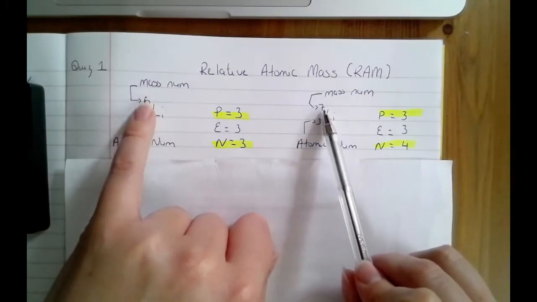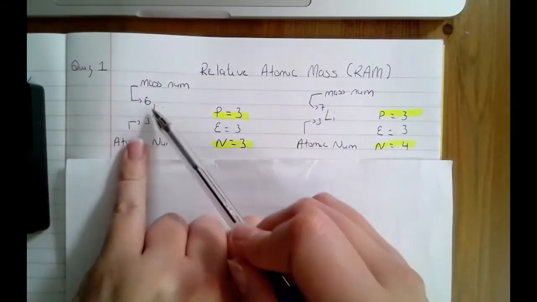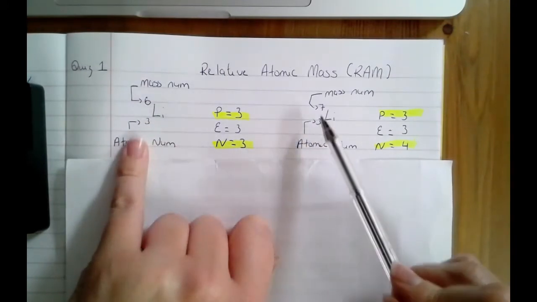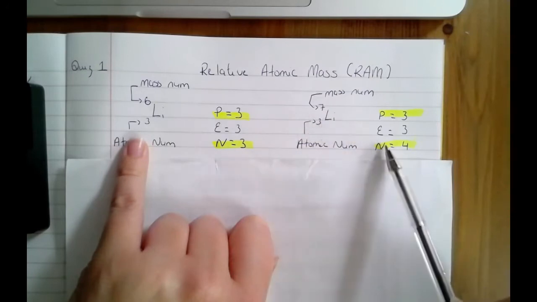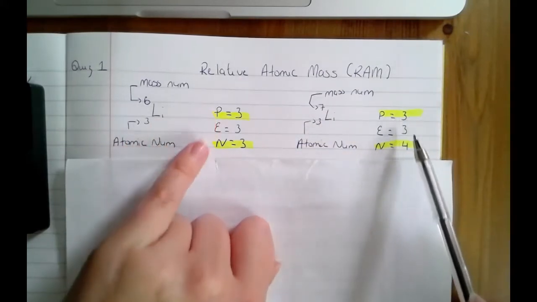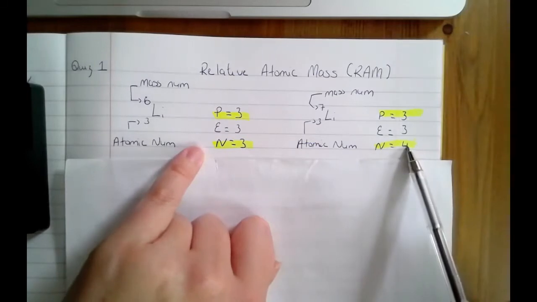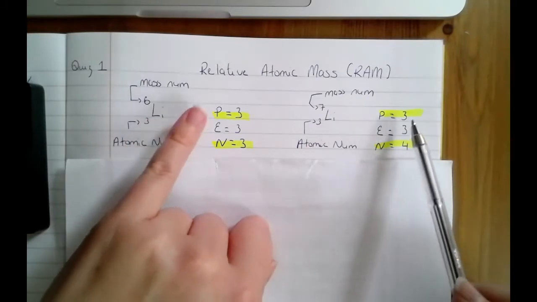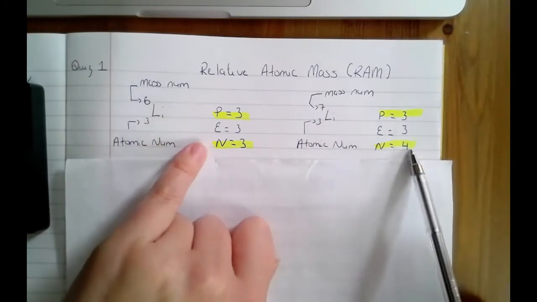This change in mass number is because I've got a different number of neutrons. On the left, I've got 6 minus 3, which is 3 neutrons. On the right, I've got 7 minus 3, which is 4 neutrons. So the number of protons is the same, but the number of neutrons is different. Therefore, I can call these lithium isotopes, as they've got the same number of protons, but a different number of neutrons.